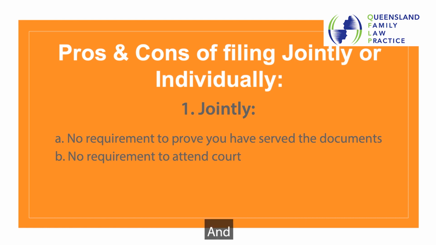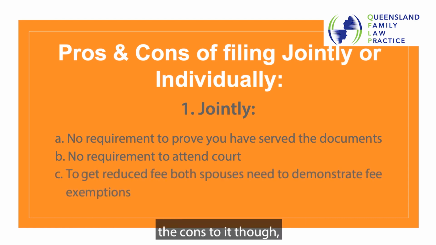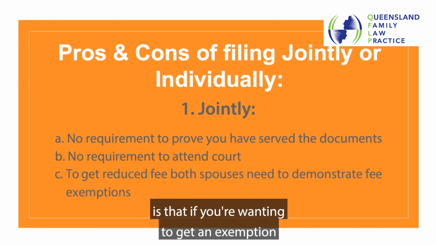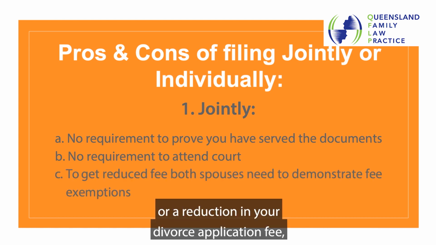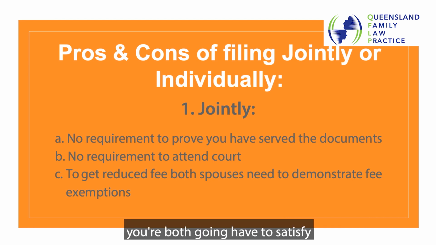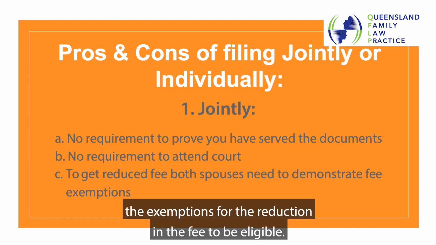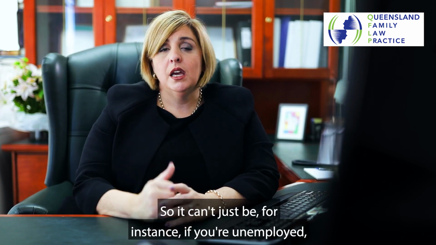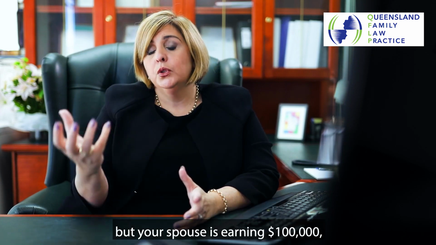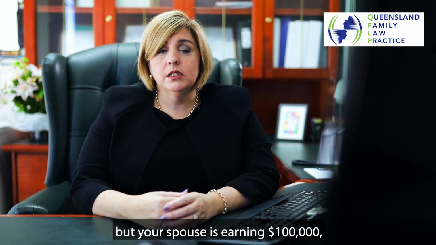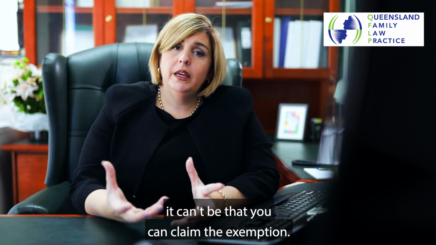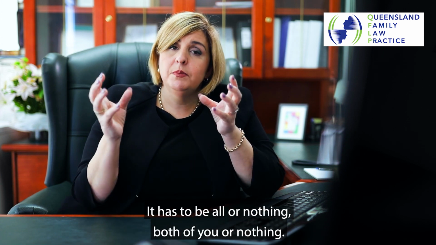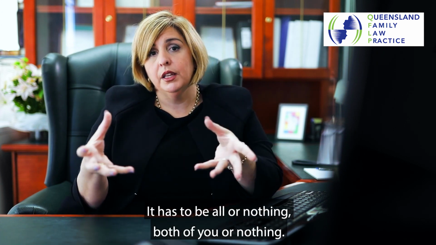The con, though, is that if you're wanting to get an exemption or a reduction in your divorce application fee, you're both going to have to satisfy the exemptions for the reduction in the fee to be eligible. So it can't just be, for instance, that you're unemployed but your spouse is earning $100,000, and you claim the exemption. It has to be either all or nothing, both of you or nothing.